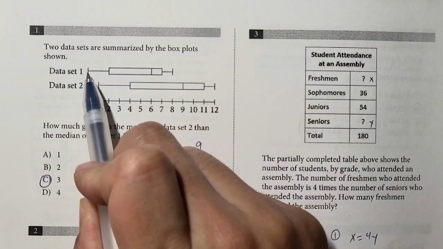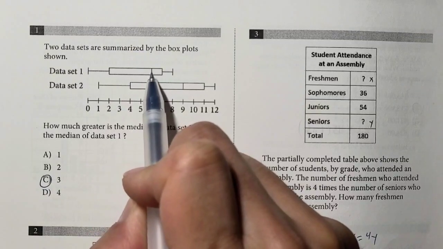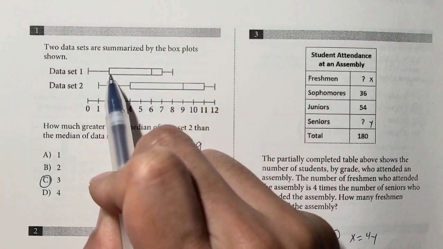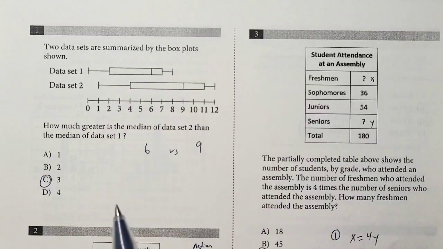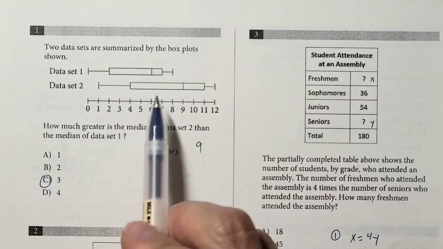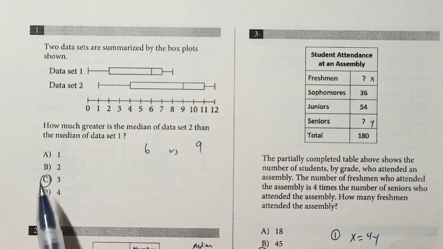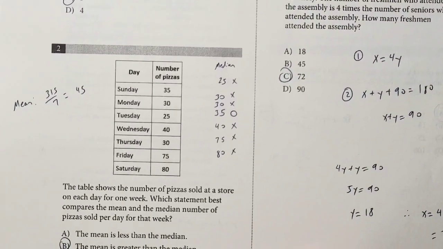This is the min, max, 25th percentile, 50th percentile, which is the median, 75th percentile. This is also known as quartile 1, quartile 3, if I remember correctly, all right? So this median is 9, this median is 6, the difference is 3, okay? We have to be able to read those graphs.